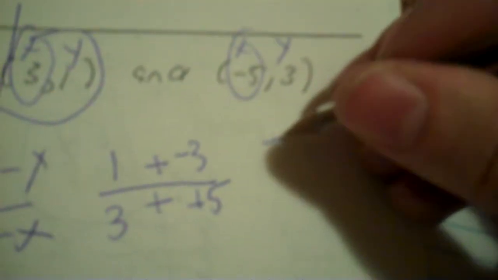Set up your minuses before you just start putting things in, okay? Alright, so I got a 3 and a negative 5. Again, like the last problem, 3 is higher, so that's your starter point, 1 over 3. Then 3 over negative 5. Plus negative, plus plus, so it'd be negative 2 over 8.